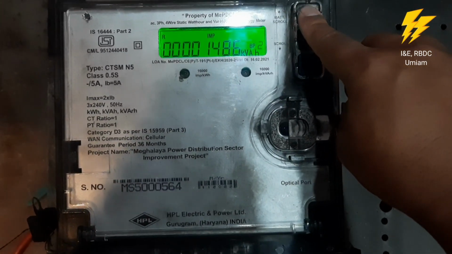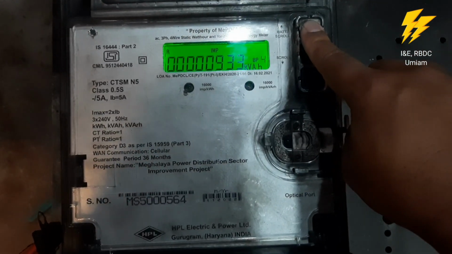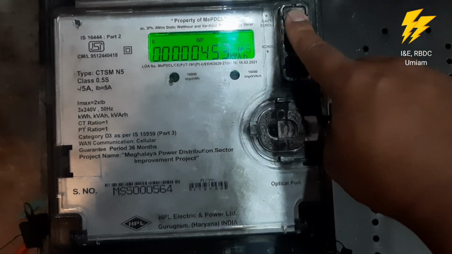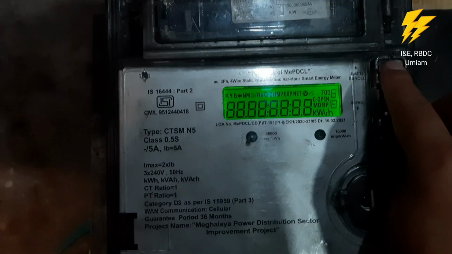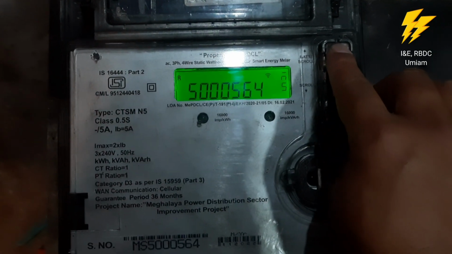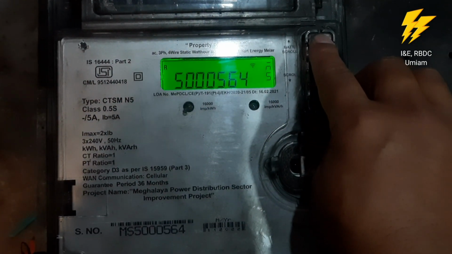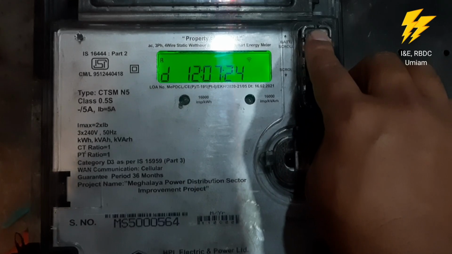But for big consumers of say a connected load of 10 kilowatt and above, we normally go into the details of what the demand is also. All right, so we'll go to the push button mode. First of all, this screen will come, and then after this you will have the LCD display check, and then the meter serial number. Whatever is displayed on the LCD screen has to match what is on the nameplate. In this case it is 5000564. It is matching.